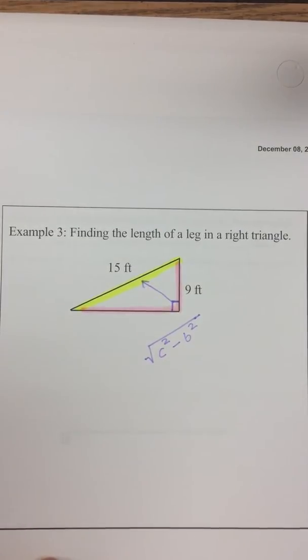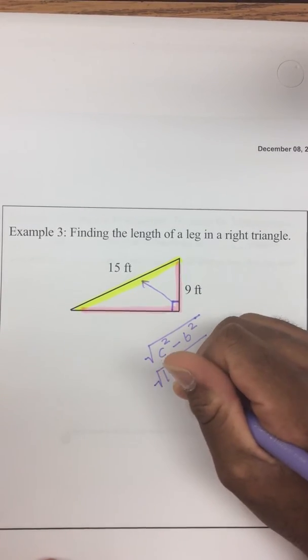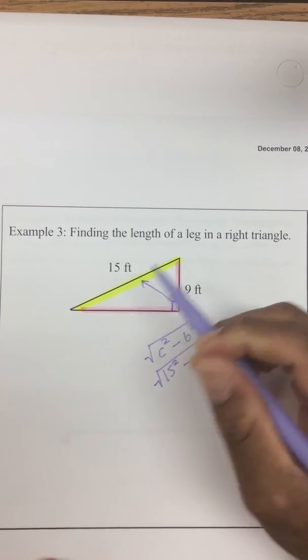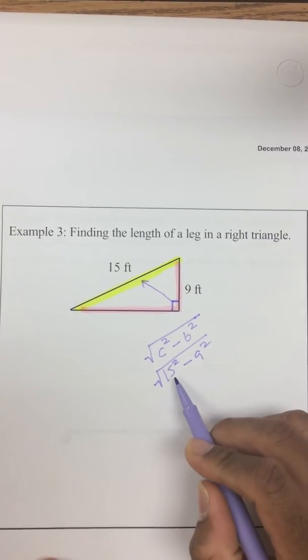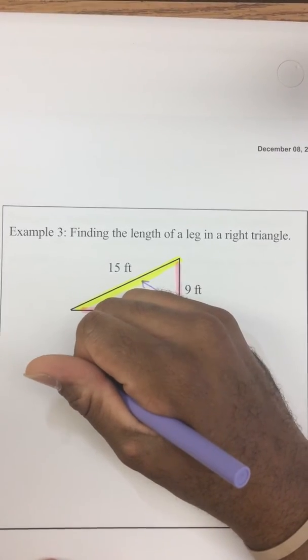And I stress that to you guys to do it in this way because if you don't, you'll get a negative answer which will not come out correctly for you. So now I put my numbers in here. I do 15 squared minus 9 squared. So whenever you're trying to find the leg, always remember that the biggest number is going to come first. Let me write that down.